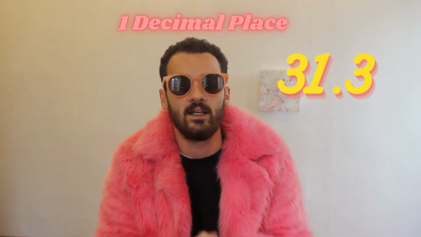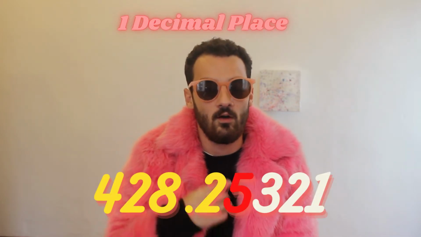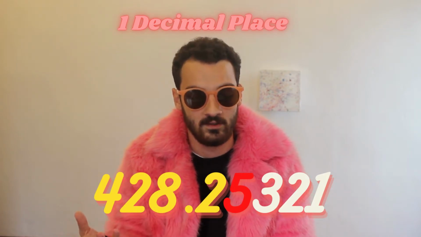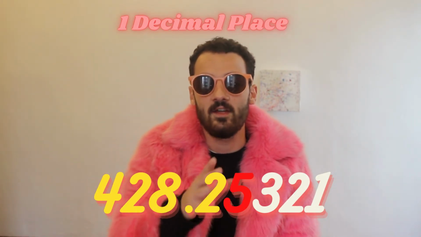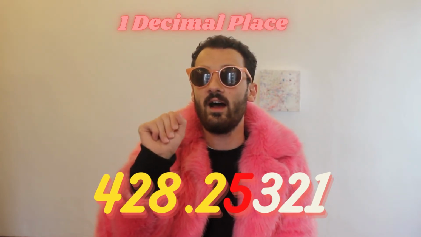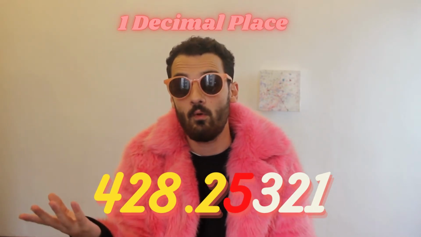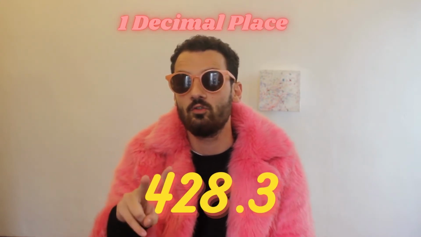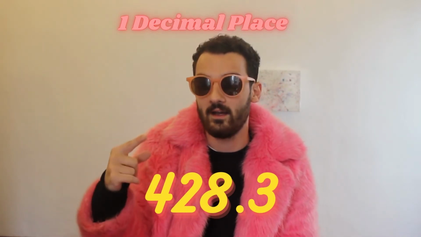31.3. And let's have a look at one more number to round to 1 decimal place. Let's see, we've got 428.25321. So, we don't have to worry about the 321. We just look at the number to the right of the number we are rounding to, and this is 5. 5 is 5 or above, so the value goes up by 1. So it becomes 428.3. The 2 goes up to a 3 because the number to the right is 5 or higher.